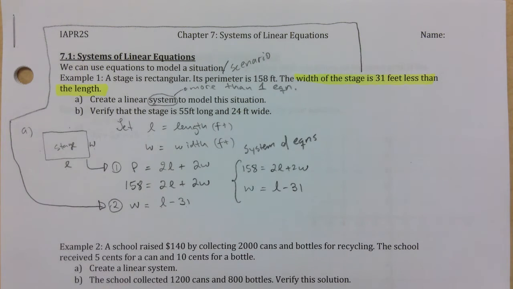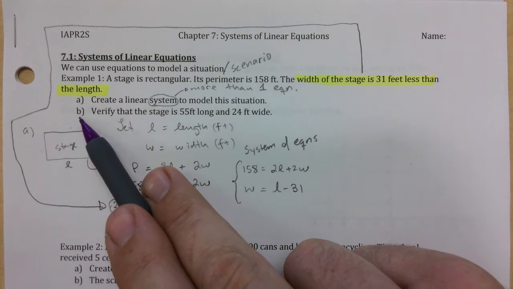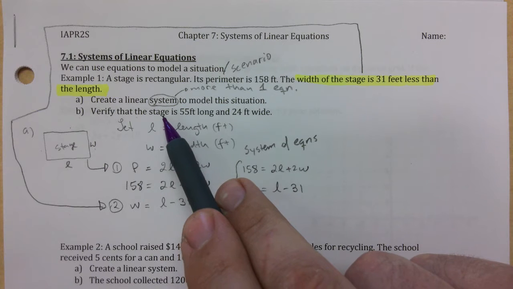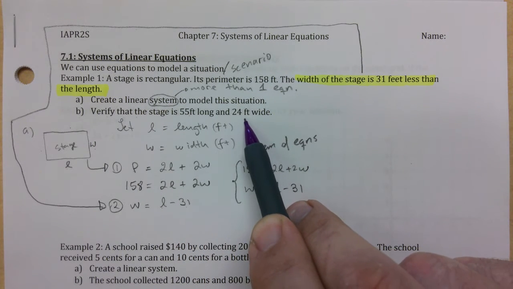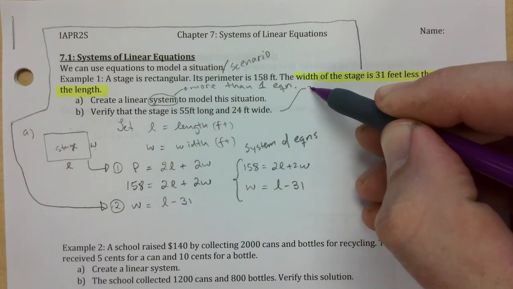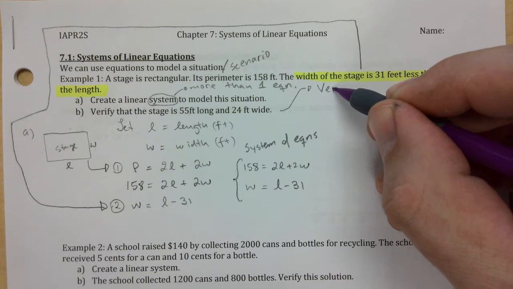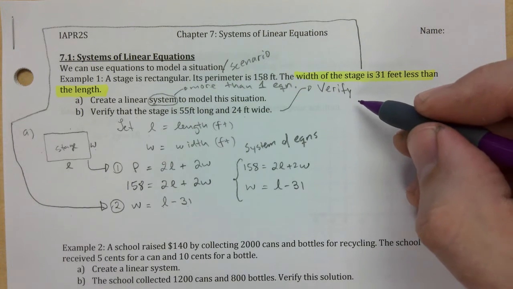But anyways, you go there, and so both equations were deduced from the problem. I know I'm talking a lot, but I want to make sure I introduce this concept properly. Now it says B, verify that the stage is 55 feet long and 24 feet wide. Okay, so I'm going to make an arrow go up here and just define verify. What does that mean?